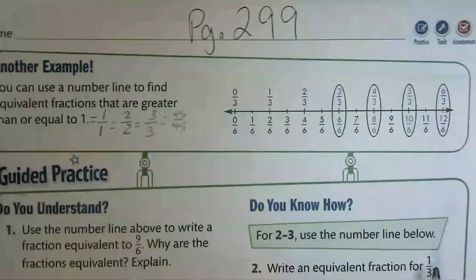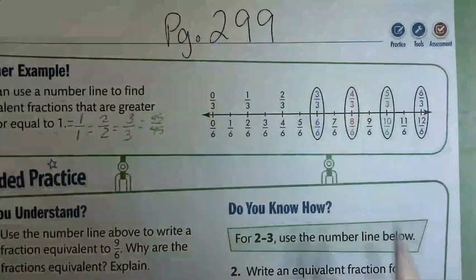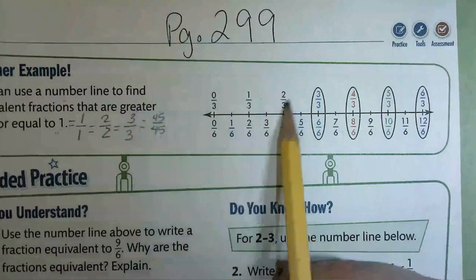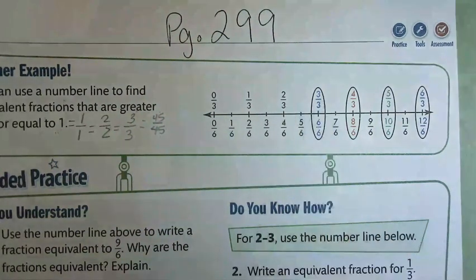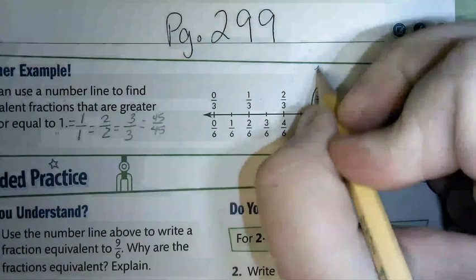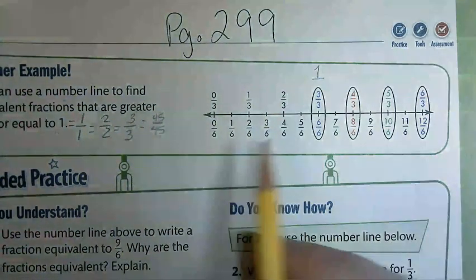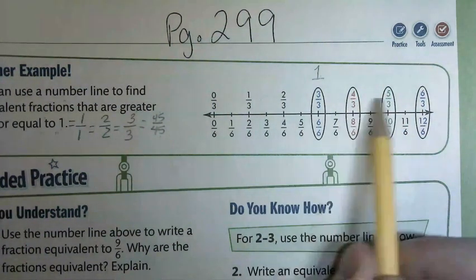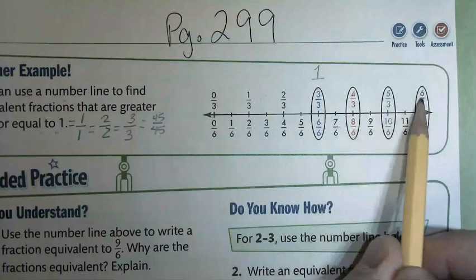When we take a look at this number line over here, I can see that I'm starting with 0/3, 1/3, 2/3. And when I get to 3/3, that is 1 whole. So here's my 1 whole. Now look at this. 4/3, 5/3, 6/3.